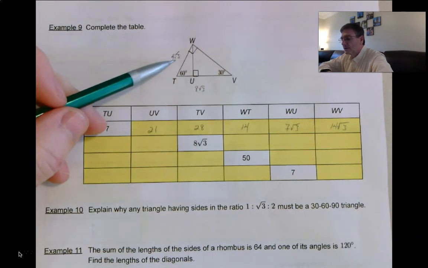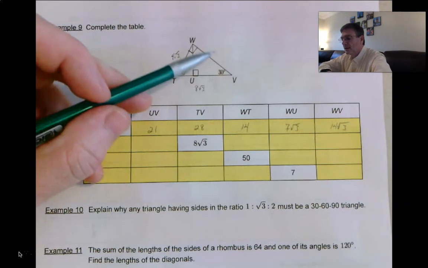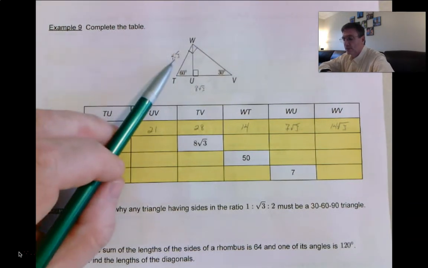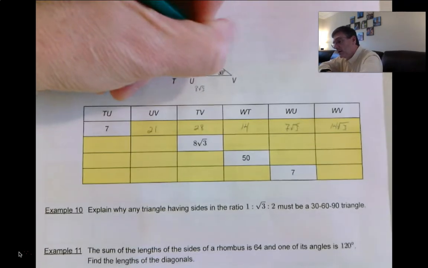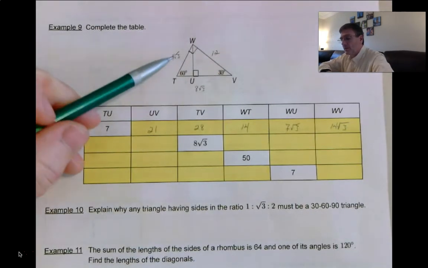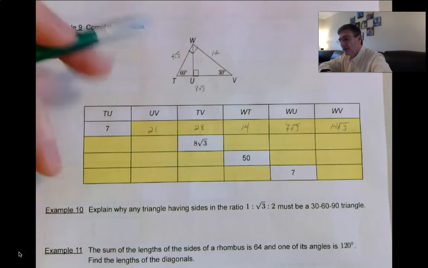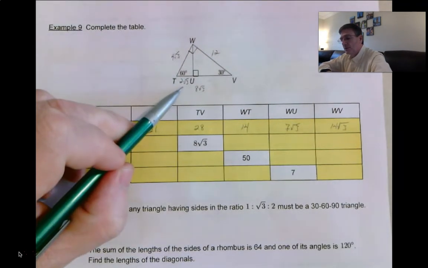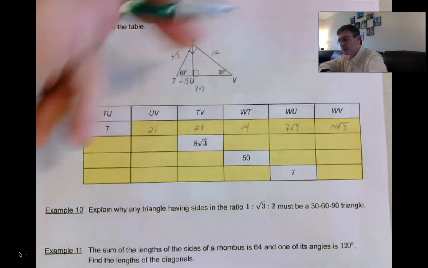If this is 4 square root 3, the short leg, this is going to be the long leg, which is 4 square root 3 times the square root 3, or 4 times 3, 12. This is the hypotenuse. This is a short leg. 2 square root 3, 8 square root 3, 6 square root 3.